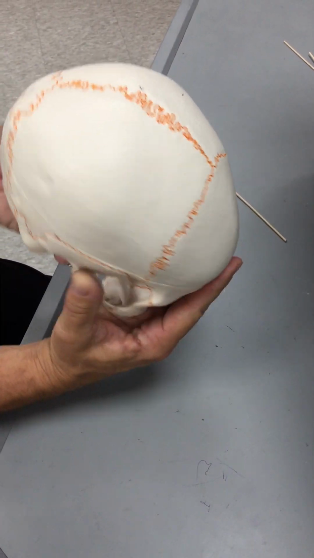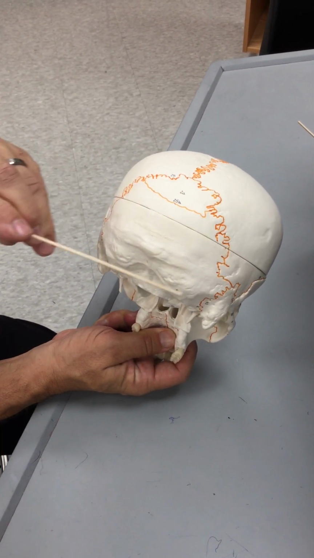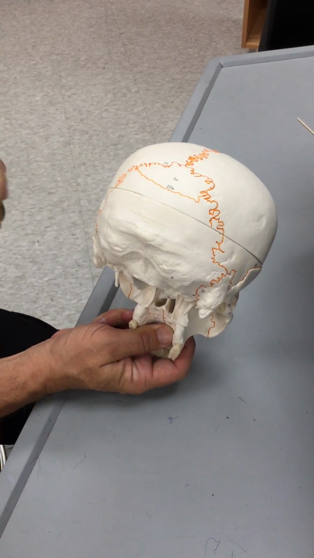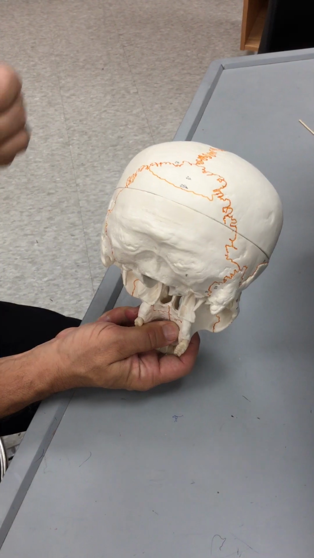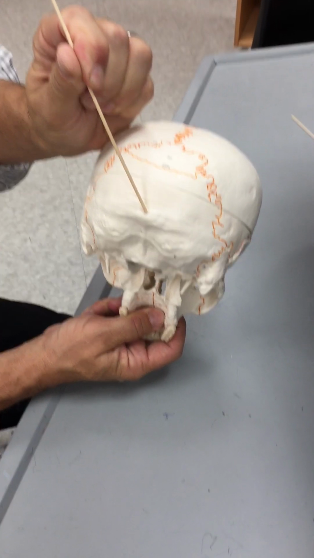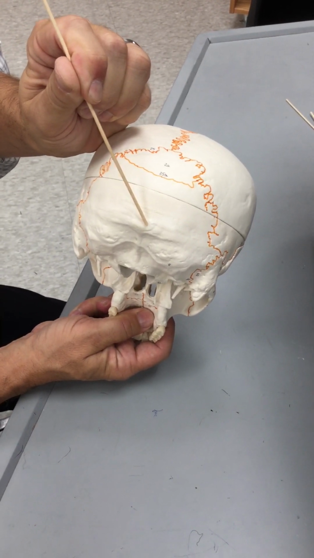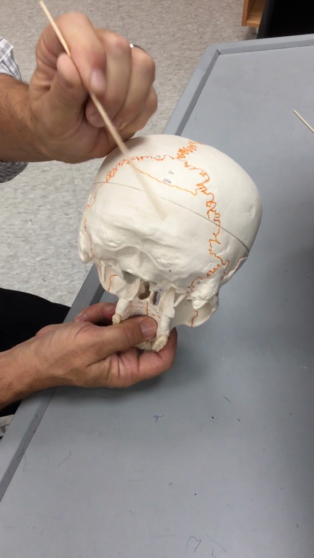Then when we turn the skull backwards, this whole posterior bone is the occipital bone. Now there's landmarks that we have to find on the occipital bone. So this big bump right over here is called the external occipital protuberance. A lot of times we just abbreviate it the EOP.